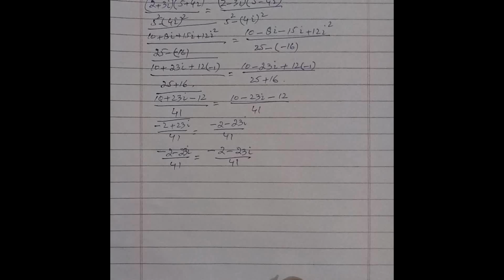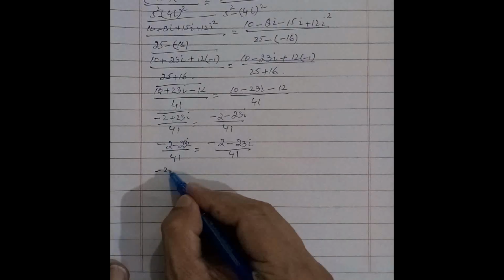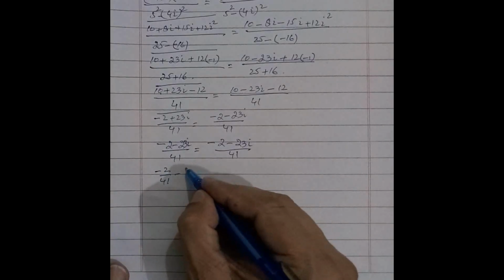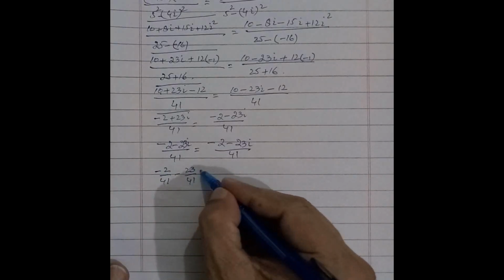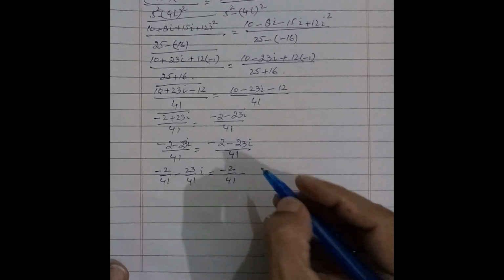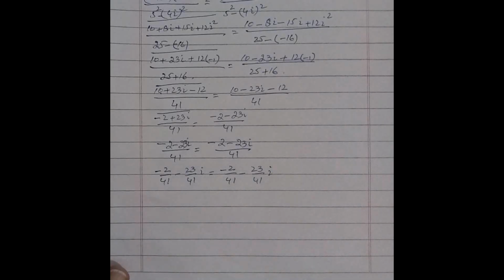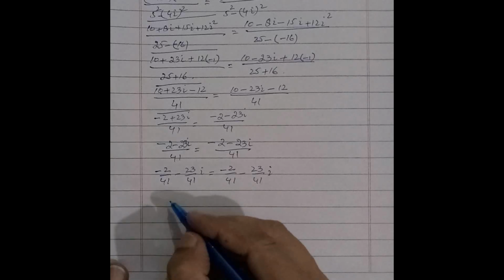Now we convert them into the standard form, which is minus 2 over 41 minus 23 over 41 iota, equal to minus 2 over 41 minus 23 over 41 iota. In this way, the left hand side is equal to the right hand side.